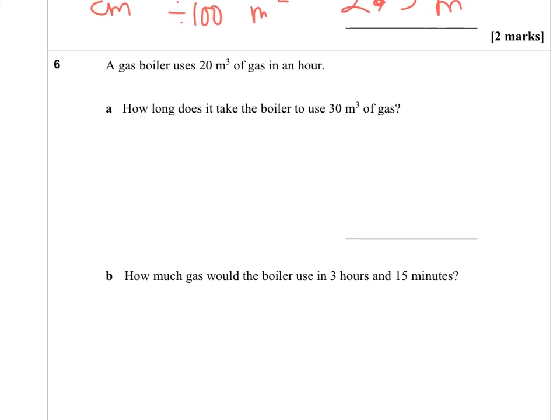Question 6. A gas boiler uses 20 metres cubed of gas in 1 hour. So how many hours to reach 30 metres cubed? Well, hopefully you see that the number 10 goes into both of those. It's a ratio here.